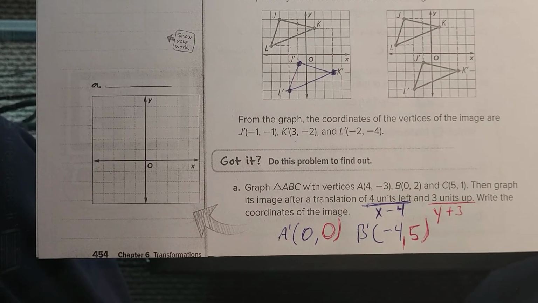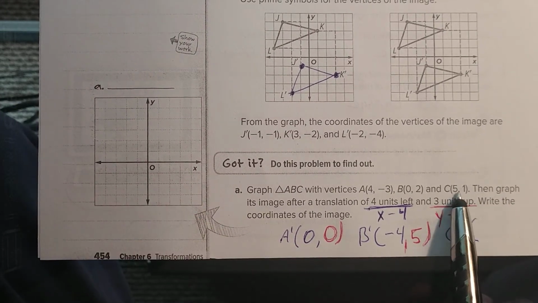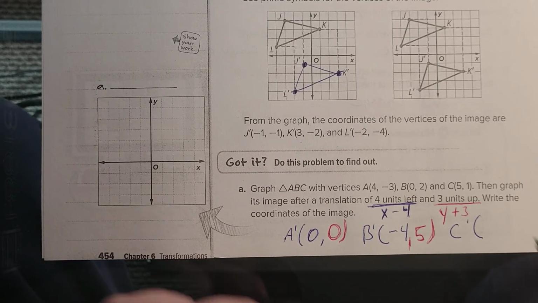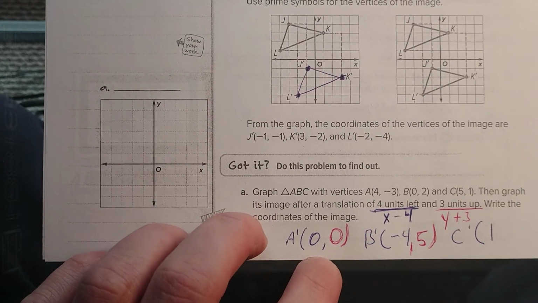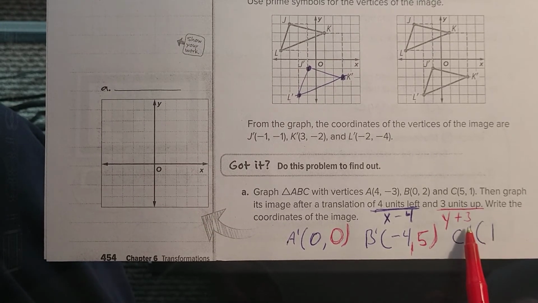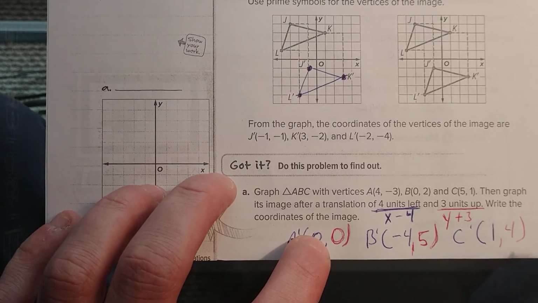Okay, and then for my last one, my C prime, I have 5 for my x. 5 minus 4 is 1. And then my y coordinate is a 1. 1 plus 3 is a 4.